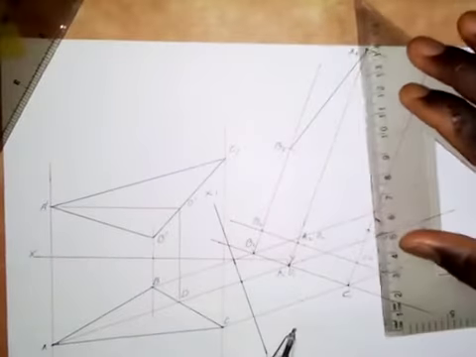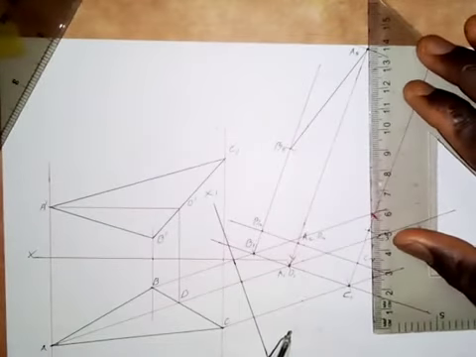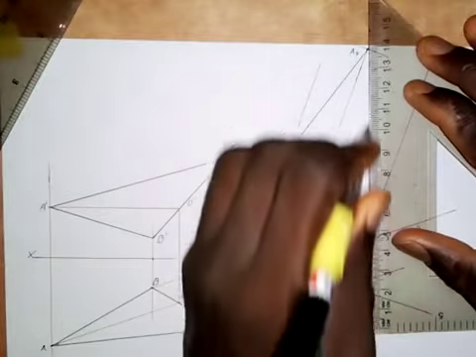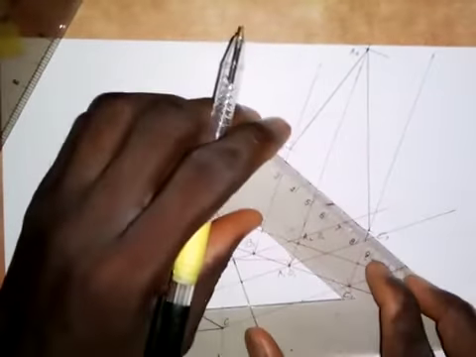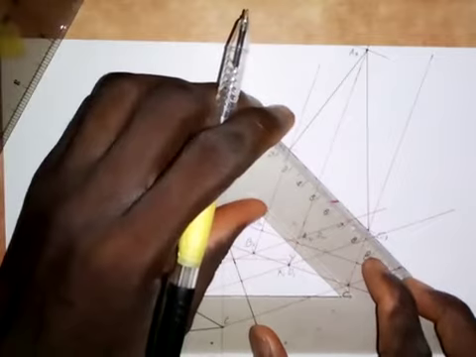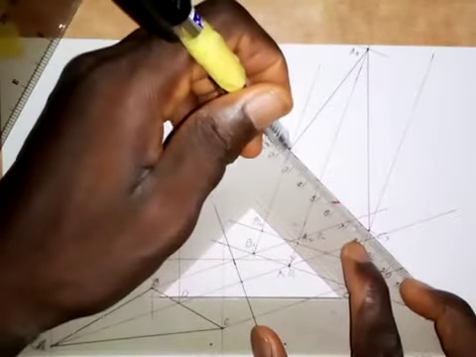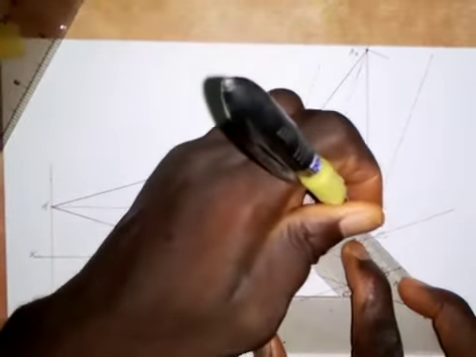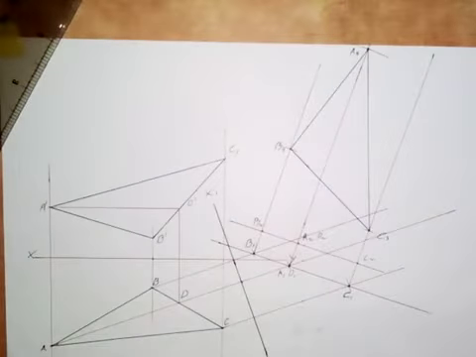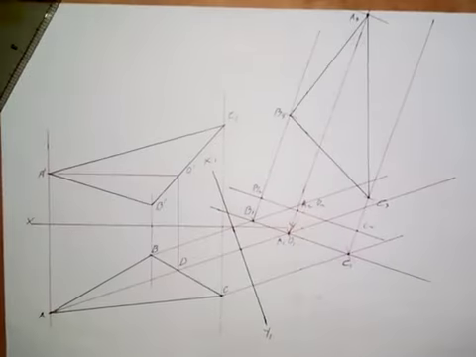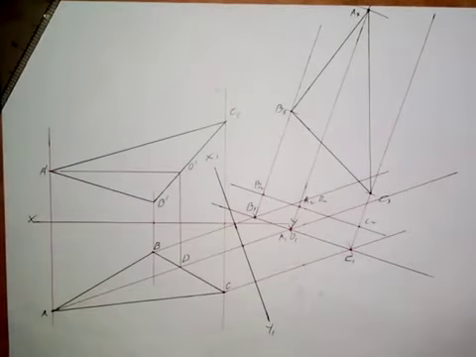Okay, then I'll join this together, and then I will join this together. So this is the true shape of the triangular lamina as we are instructed to draw it.